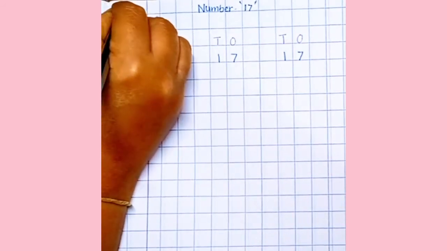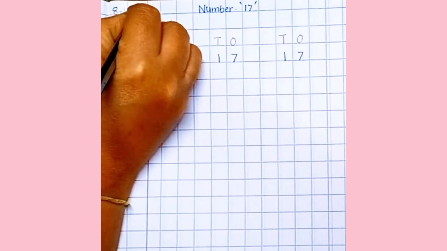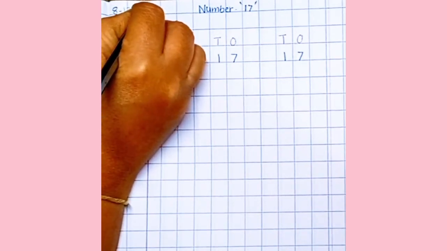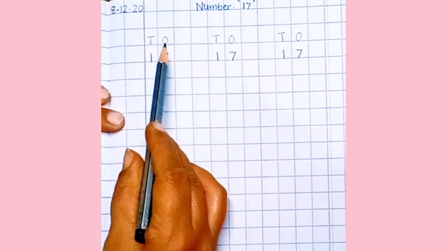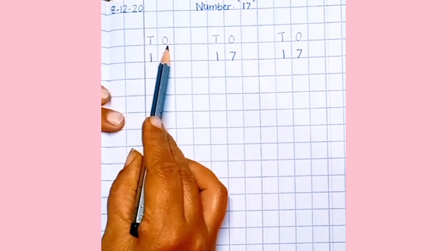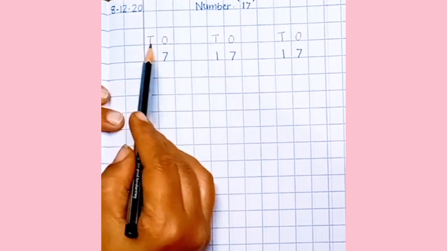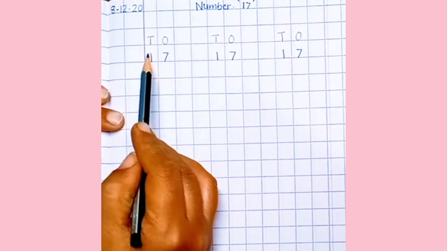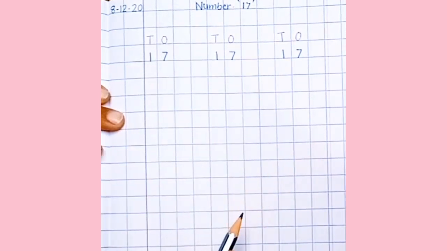8 dash 12 dash 2020. In this way you have to write TO. T means tens, O means ones. 17. 1 we have to write under T and 7 we have to write under O.